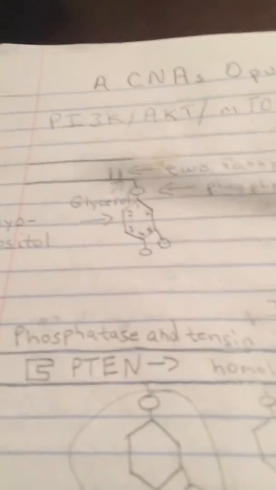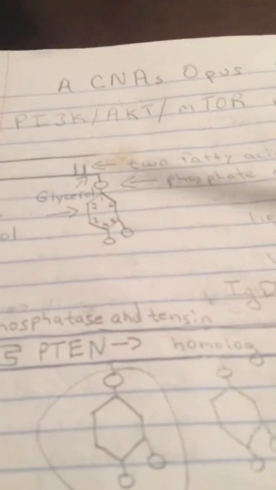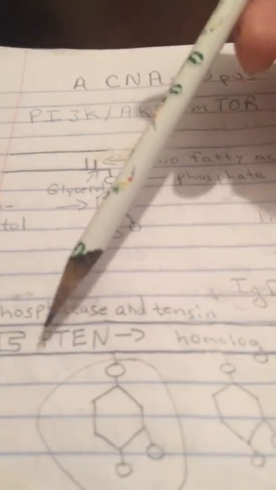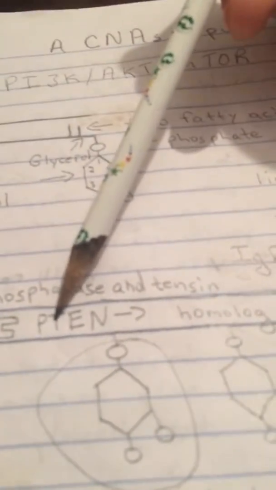Over here on the PI3K AKT mTOR pathway, one of the tumor suppressor proteins is the phosphatase and tensin homolog, which is often denoted as PTEN. And what that's going to do is, down here you have, again, phosphatidylinositol 4,5-bisphosphate right here.